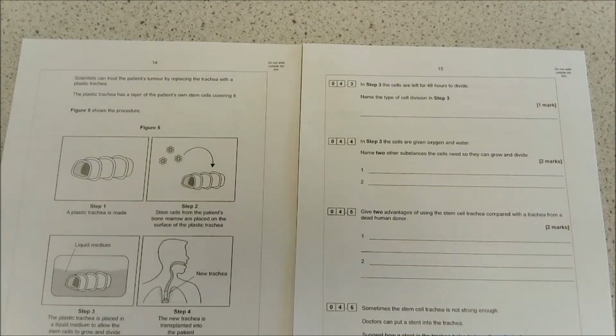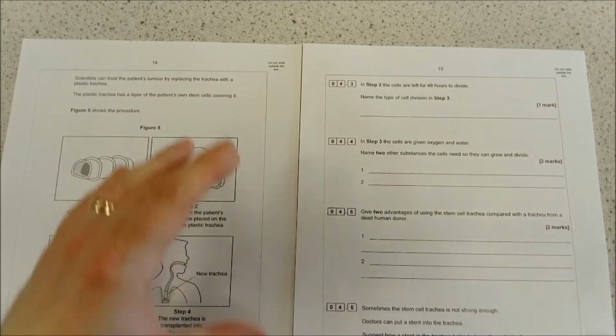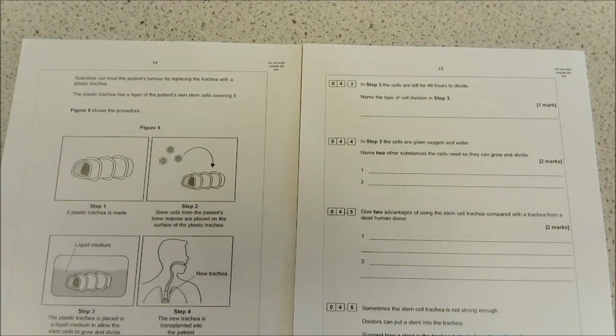In step 3, the cells are given oxygen and water. Name 2 other substances that the cells need to divide. Right, just think about what cells actually need to grow. Think about what might be included in that liquid growth medium. So glucose. Think about what's needed for cell replication. When a cell's replicating, it needs producing new proteins. So you might need protein in there. You might need amino acids in there. So in a question like that, you need to be thinking about what does a cell actually need to grow? What does it need to divide?